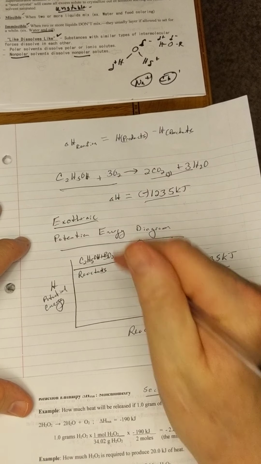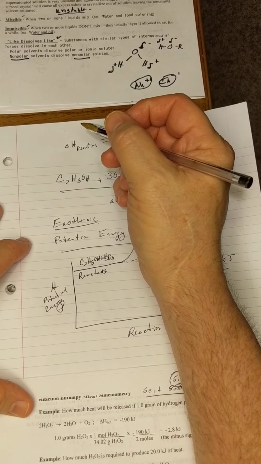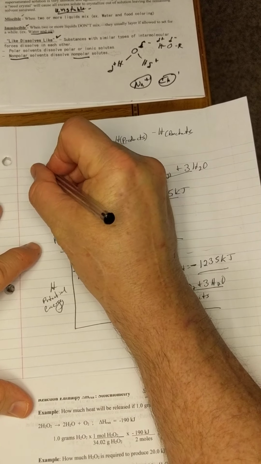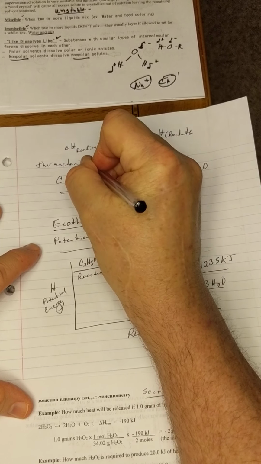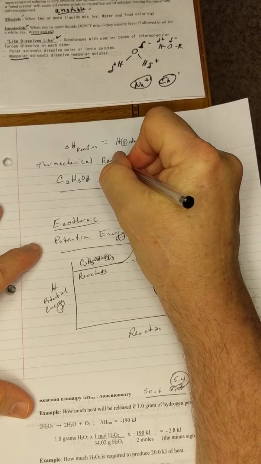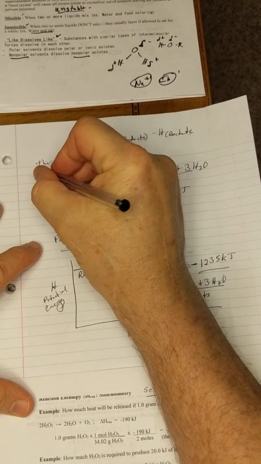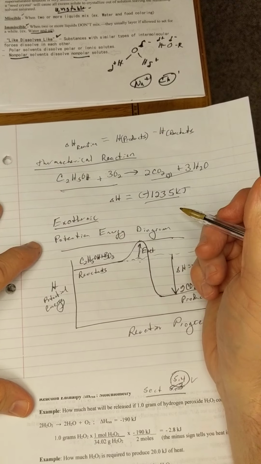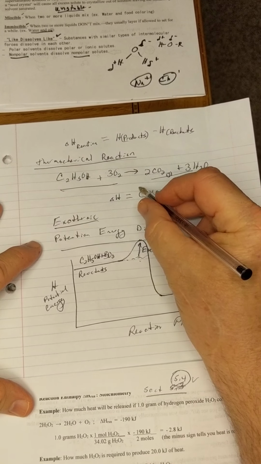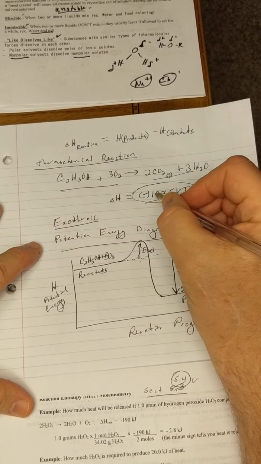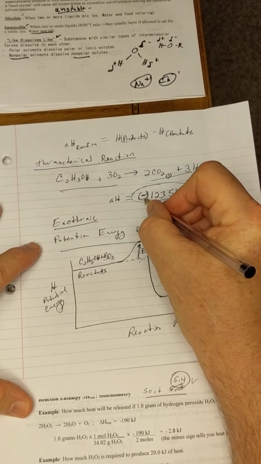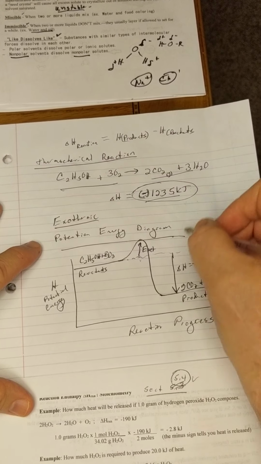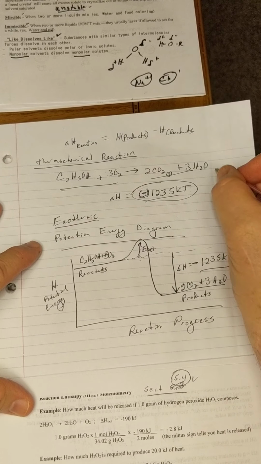Okay, now, this sounds very complex. If I was to ask you to write a thermochemical reaction, okay, that sounds very complicated. Well, all you're doing is putting your delta H in there. Now the sign is just telling you whether it's coming or going. If it's a negative, it means it's being released.